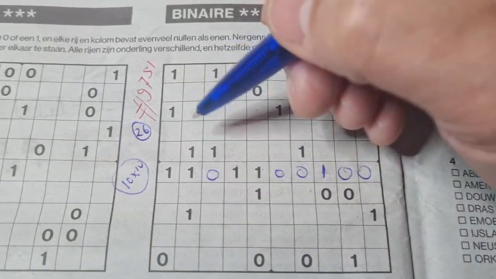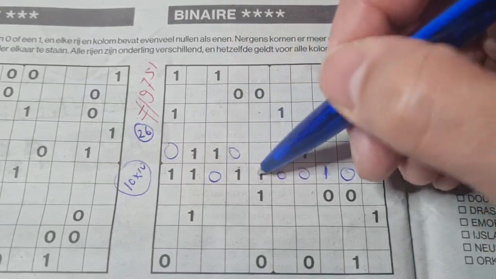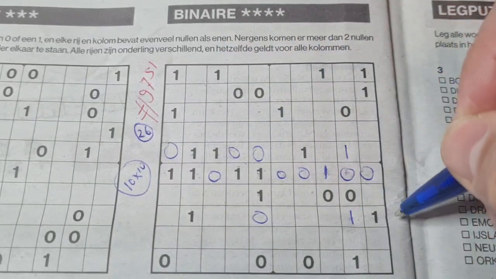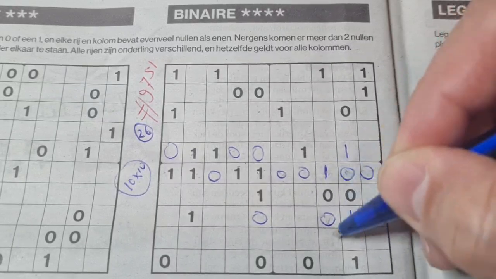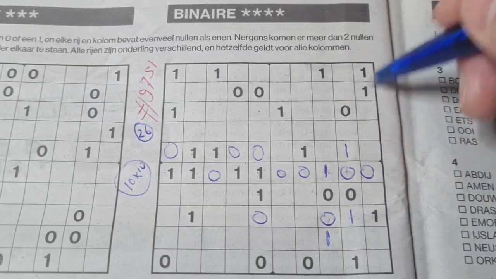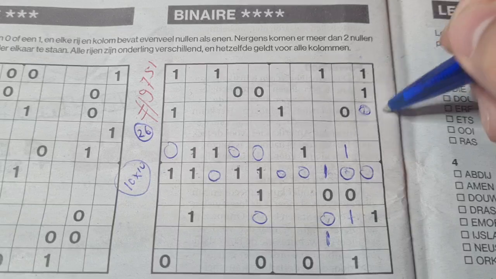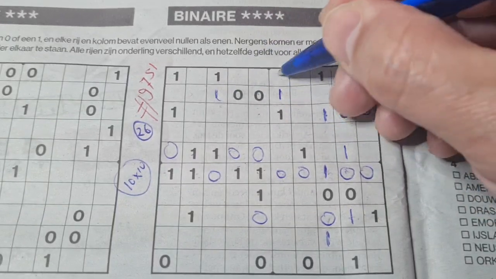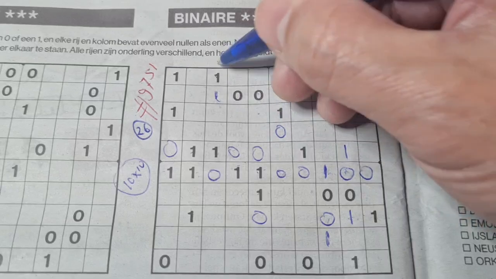Alright, double ones, here no, there no. Double O's, here one, there one. Double ones, here no, there no. Double O's, here one, there one. Double ones, here no, there no.